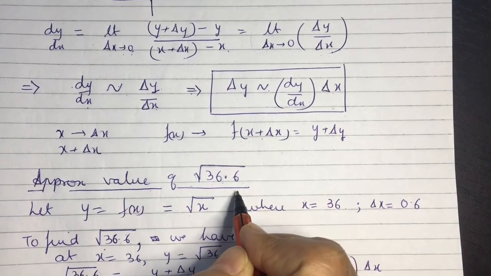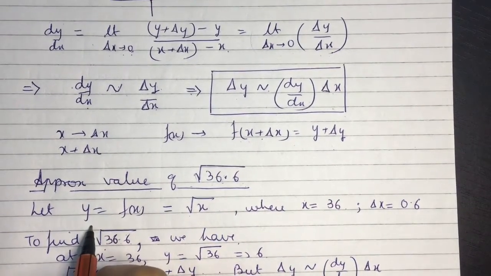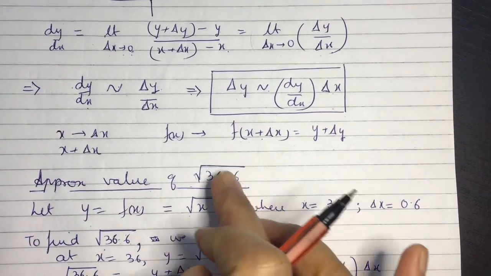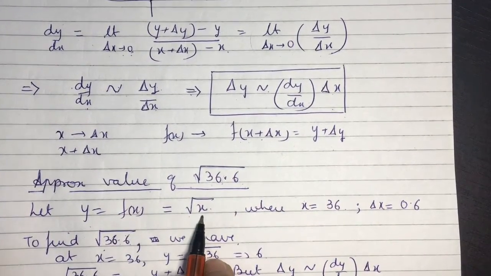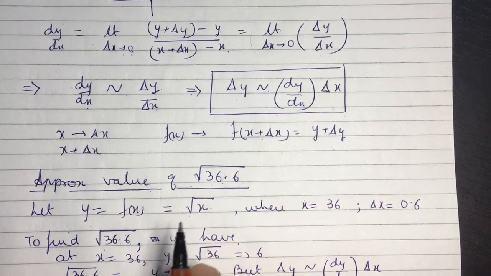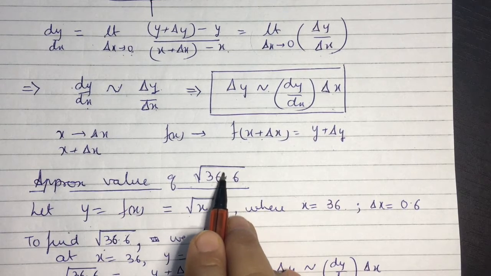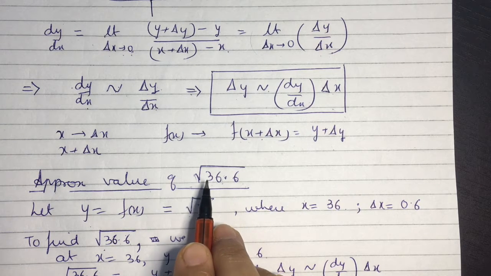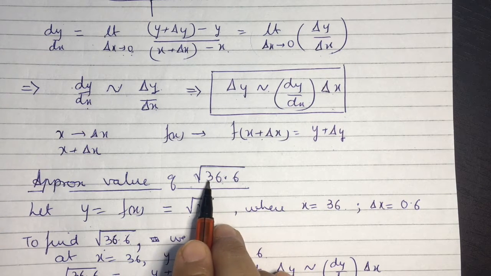So what we do is we start in this manner. We consider the base function y as square root of x, because here we are required to find the square root. Now we look for that value of x which is a perfect square, whose square root can be directly found out, and which is the closest value to 36.6.